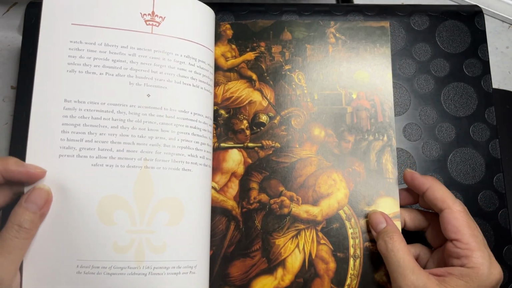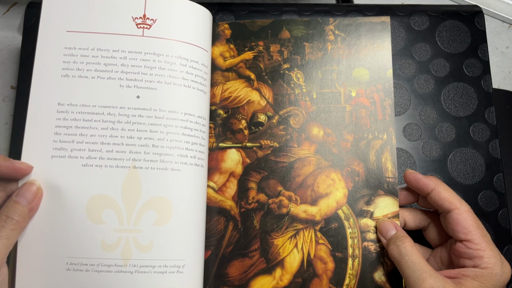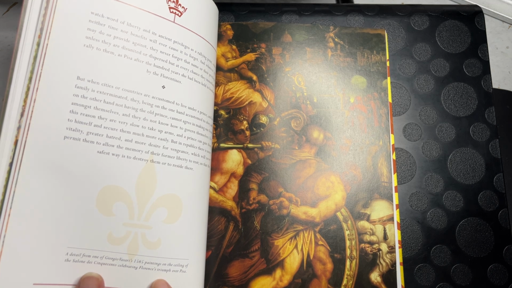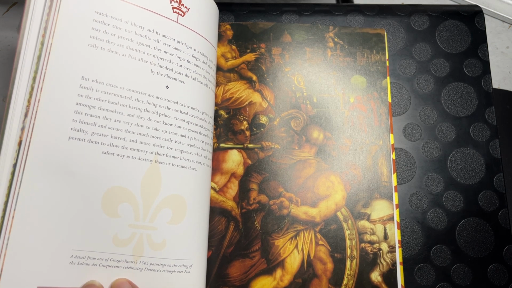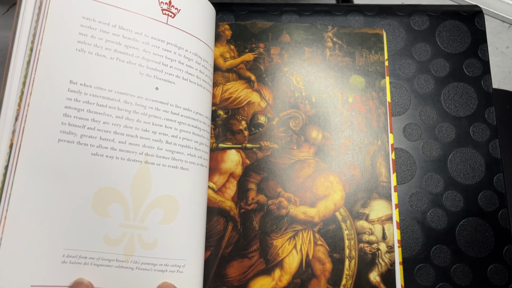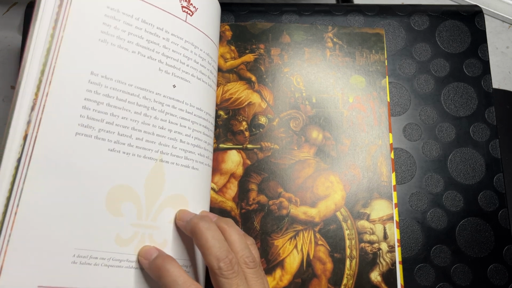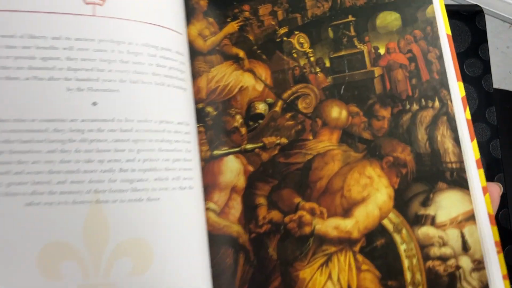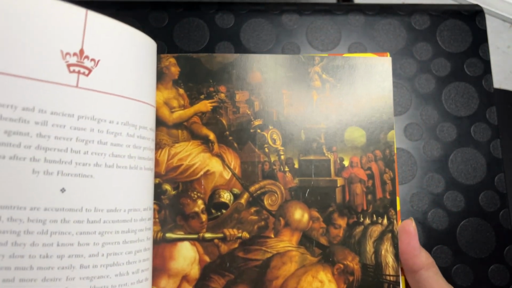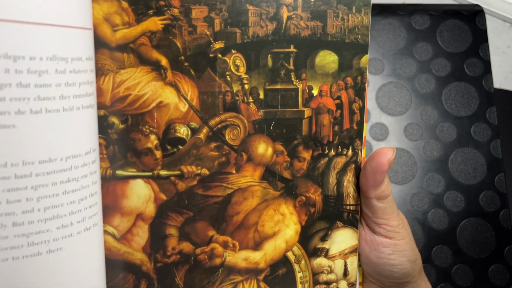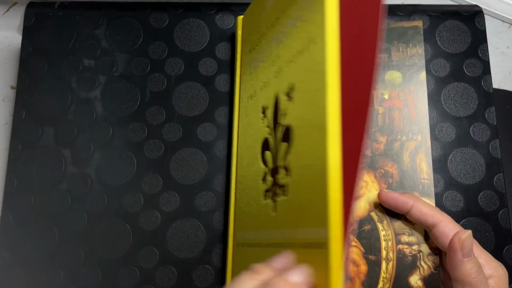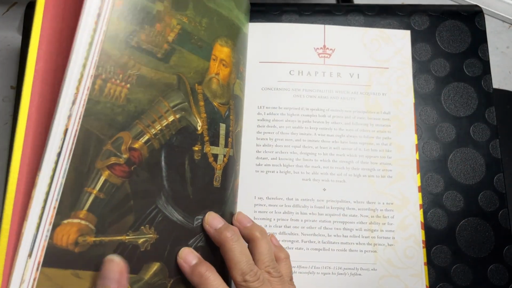Look at this painting. A detail from one of Giorgio Vasari's paintings on the ceiling of Salone dei Cinquecento, celebrating Florence's triumph over Pisa. Gosh, I need to wear glasses. I can't read that far. It's beautiful, guys. This book is worth buying if you love paintings. Because the reason why I bought this, not only about the story of the prince, but also the illustrations.